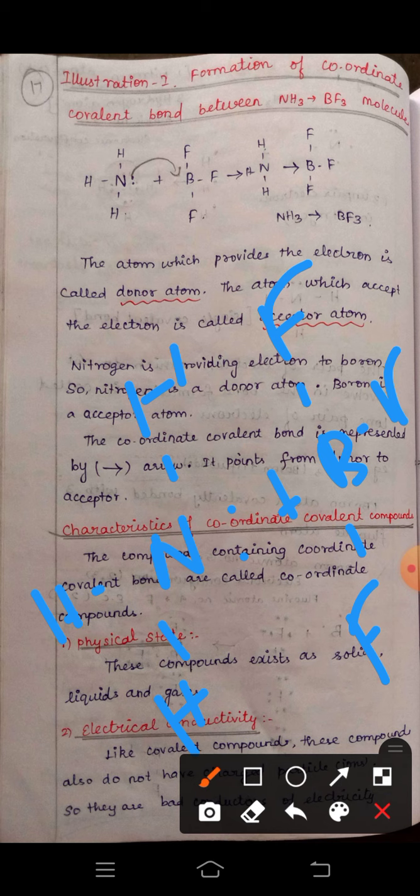Now what it is doing is donating, because while sharing its octet configuration is getting disturbed. Already, what is the fluorine atom electronic configuration? 2, 7. If it shared 3 electrons, its electronic configuration would be 2, 8, so it is getting confused about stable electronic configuration.